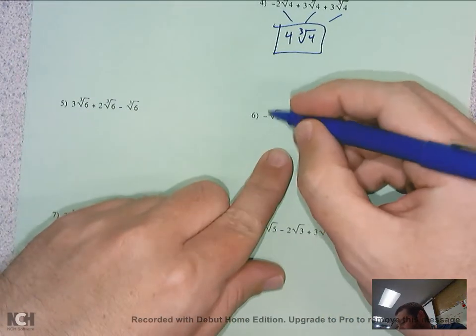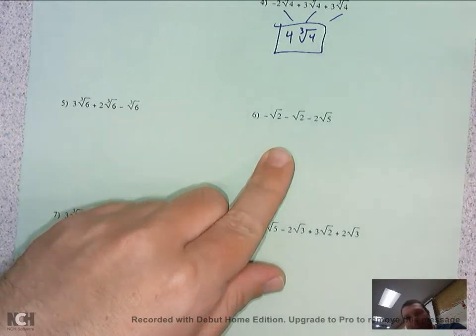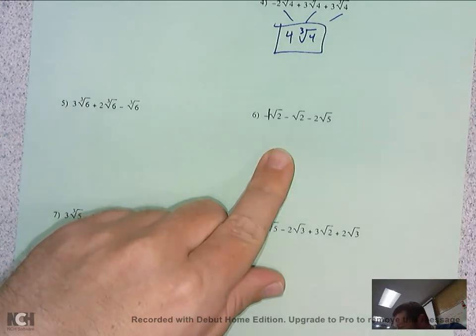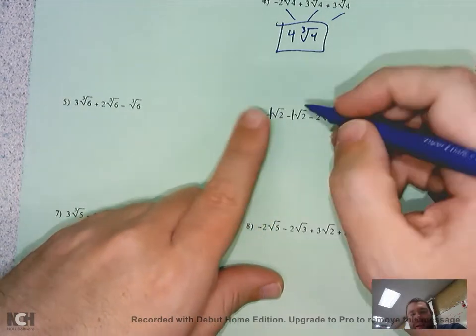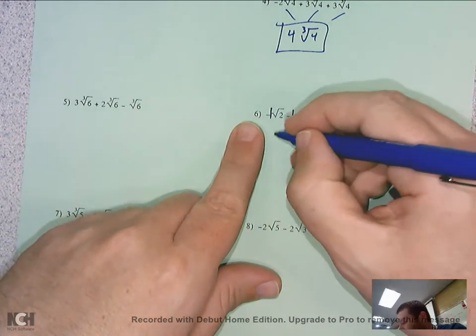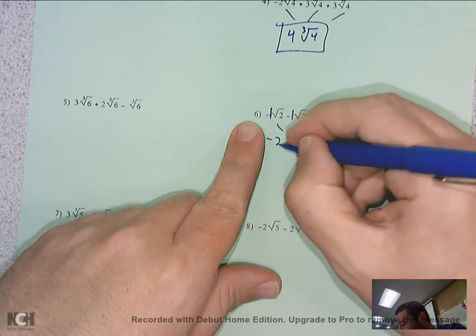Okay, number 6, I have a negative square root of 2 and a negative square root of 2. Again, if there's no number in front, just think of it like a 1 in front. So you could think of that as negative 1, and you could think of that as negative 1, right? Negative 1 plus negative 1 is negative 2. So when I combine those, I'd get negative 2.